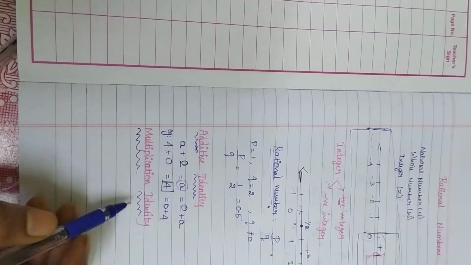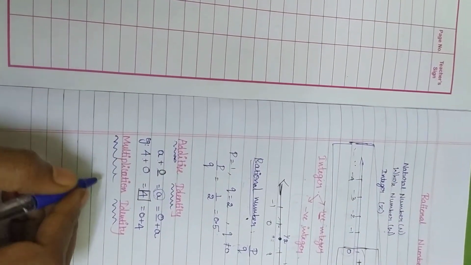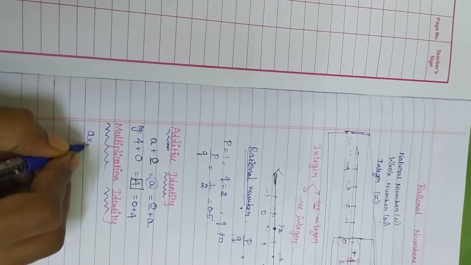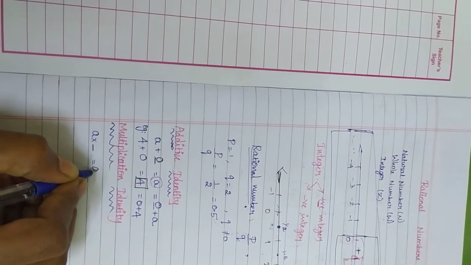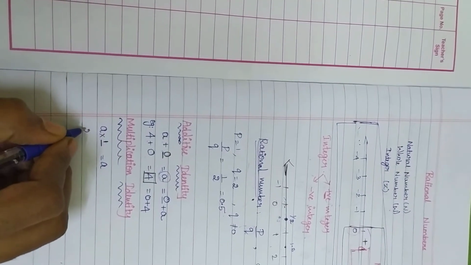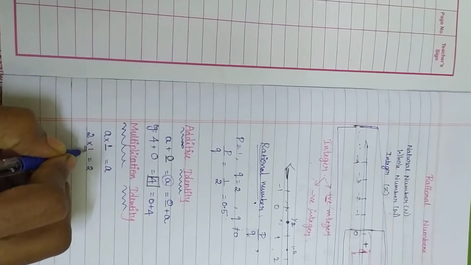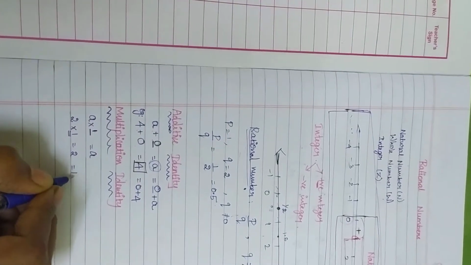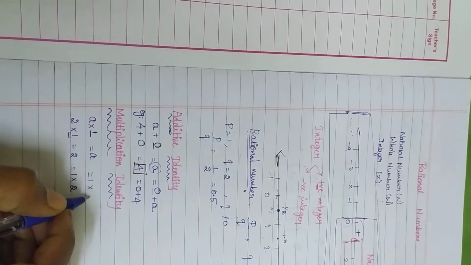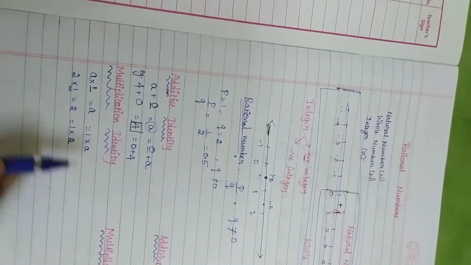In multiplication, what is the process? Whichever number you multiply, you get the same number. If I have a into some number equals a again, the only number is 1. Likewise, 2 equals 2 means multiplying with 1. Otherwise, 1 into 2 is possible, right? So that's equal to 1 into a. You already learned this in your 7th standard, right?